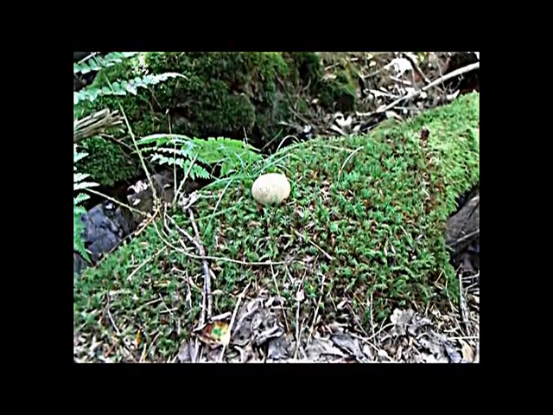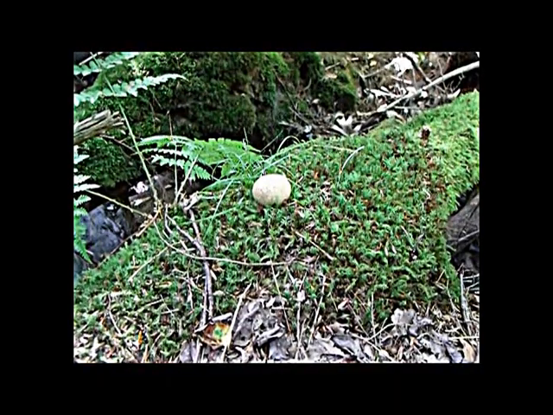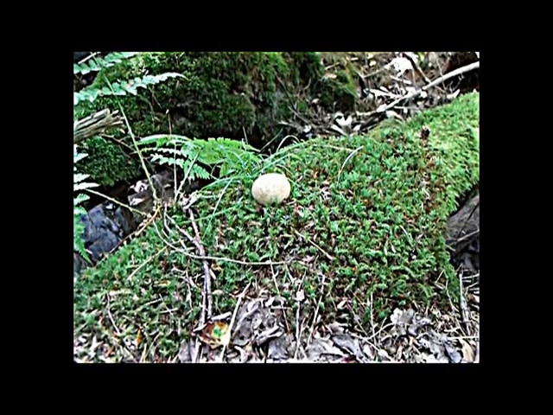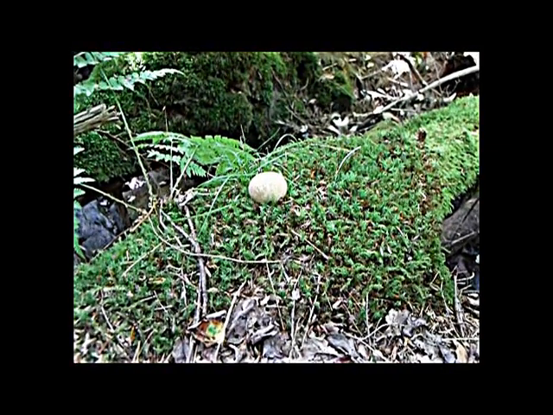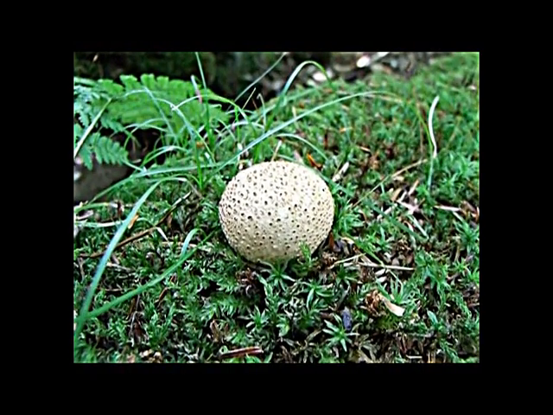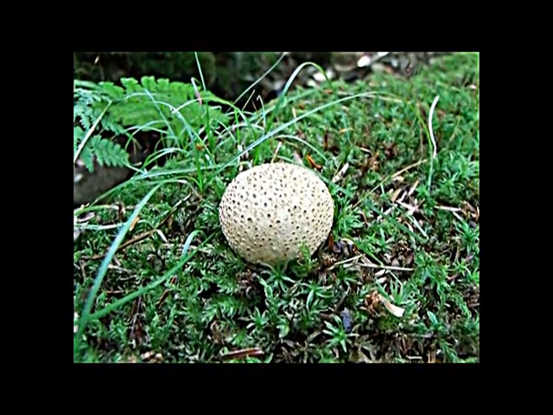This small round white object is commonly known as a puffball. It is a mushroom with the most notable feature of not having an open cap with spore-bearing gills. Its spores are produced inside its body.